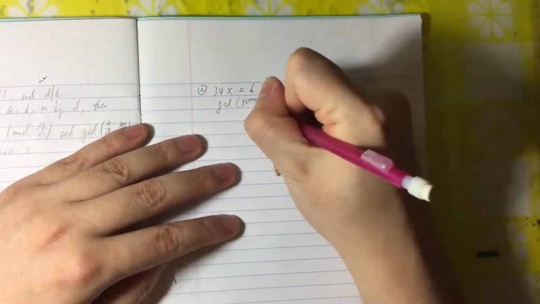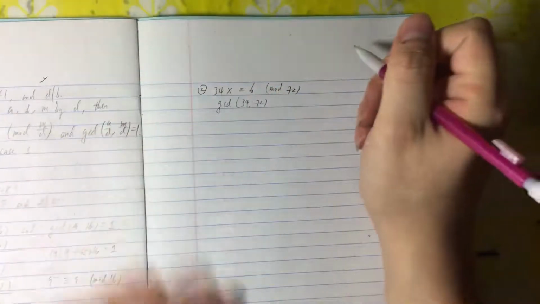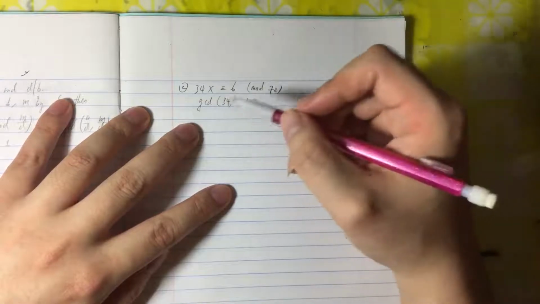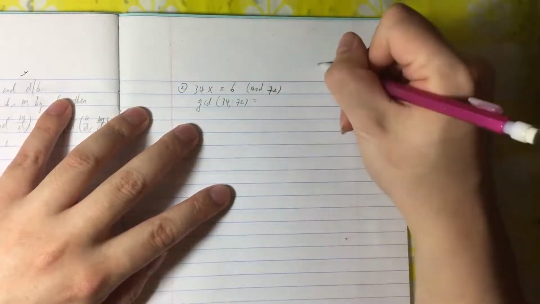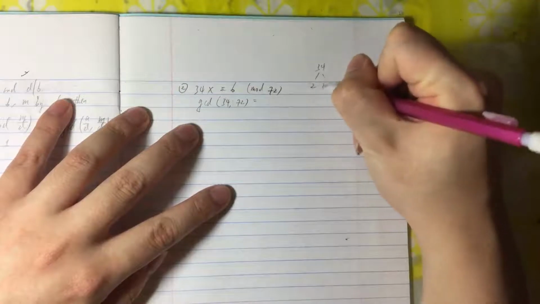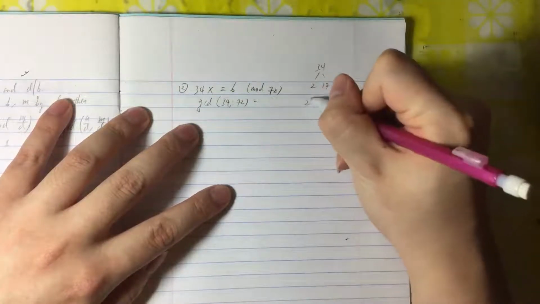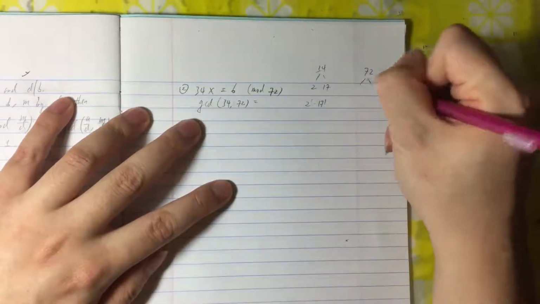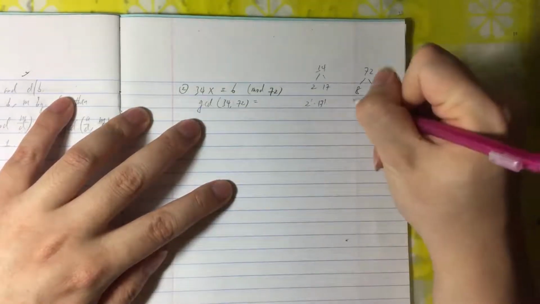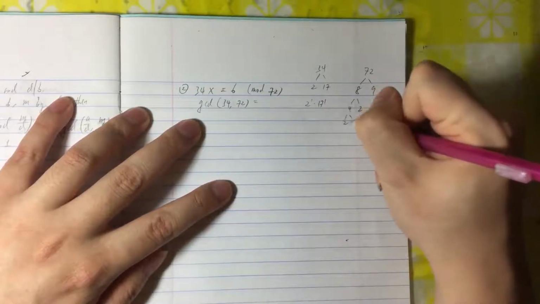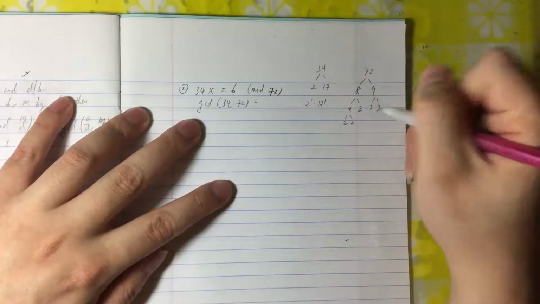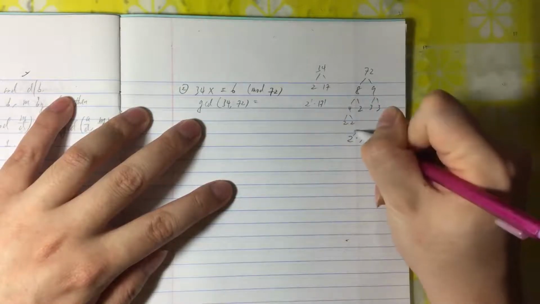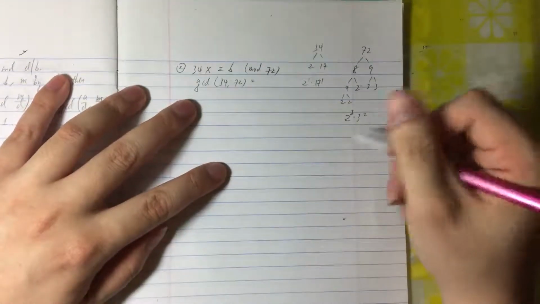Here A is 34, M is 72. What's the GCD here? We can use prime factorization to find the GCD. 34 is 2 times 17. They are both primes. So it is 2 to the power 1 times 17 to the power 1. How about 72? 72 is 8 times 9. 8 is 4 times 2. 4 is 2 times 2. 9 is 3 times 3. So 72 can be written as 2 to the power 3 times 3 to the power of 2. Then we try to find the GCD.